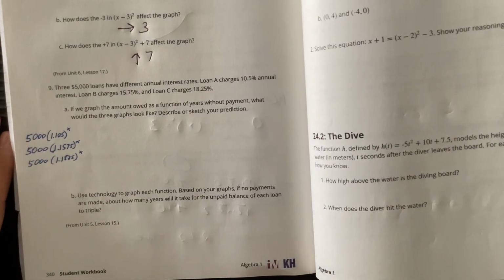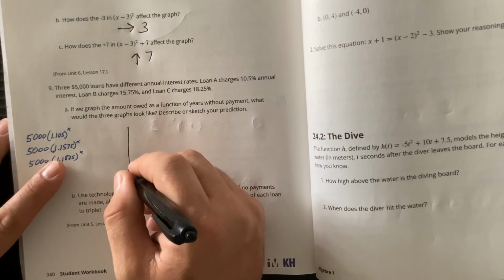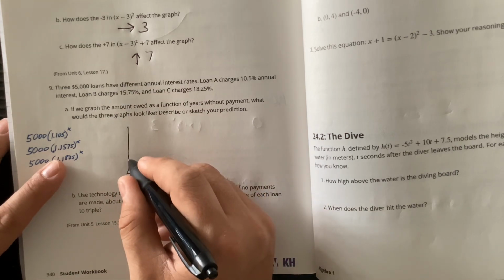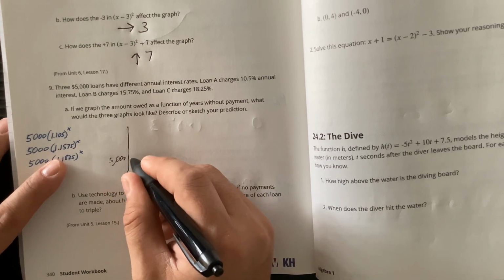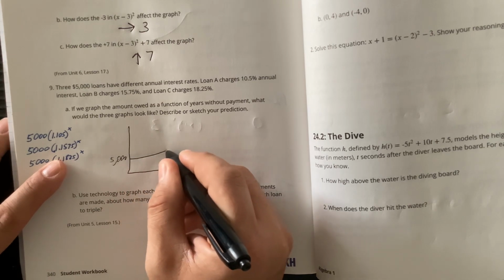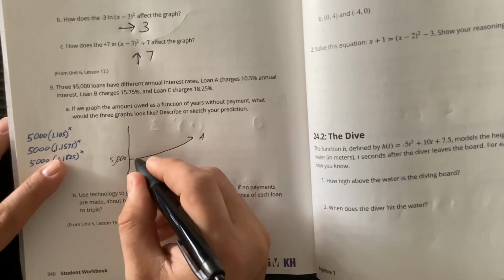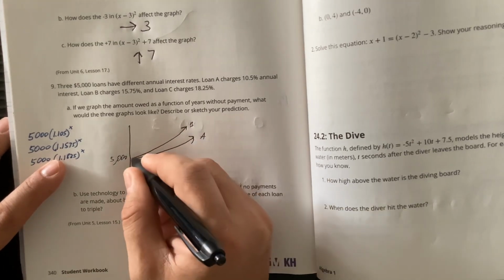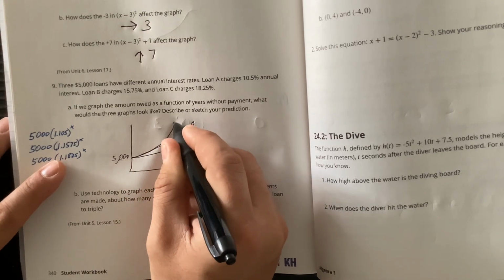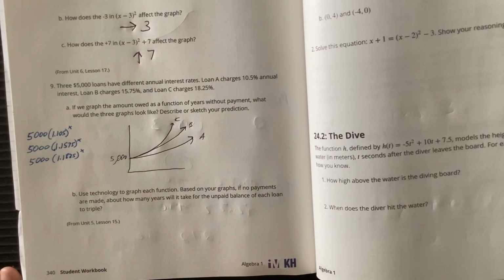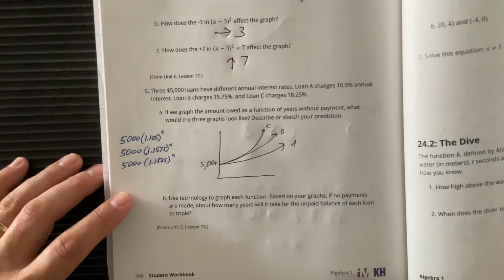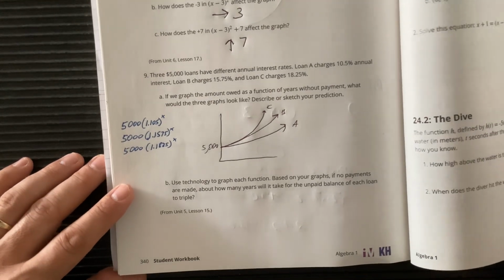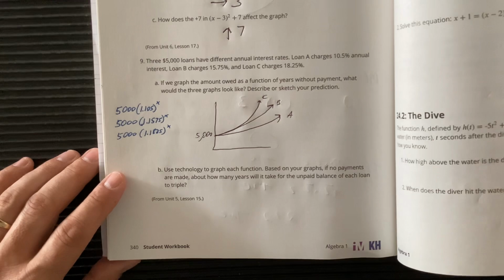Question number 9A. What would the 3 graphs look like? And they're all starting at 5,000. It's going to be A. It's going to be B. It's going to be C. Okay, those are the equations you should have graphed. Exponential equations back from Unit 5.